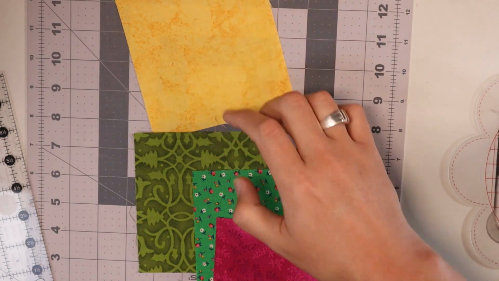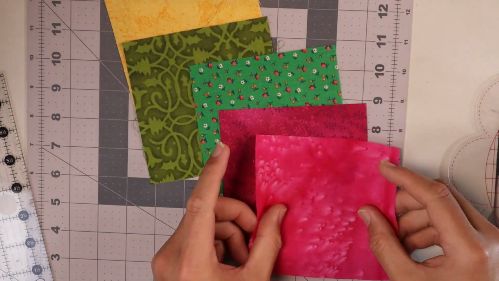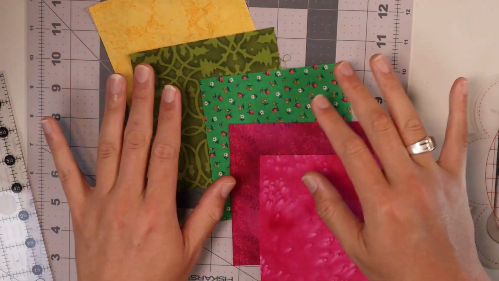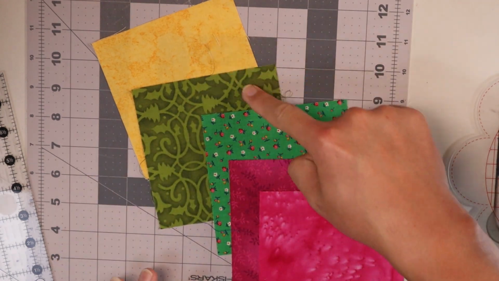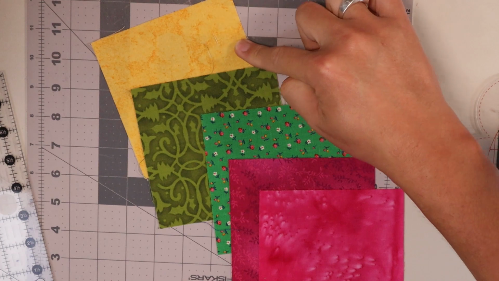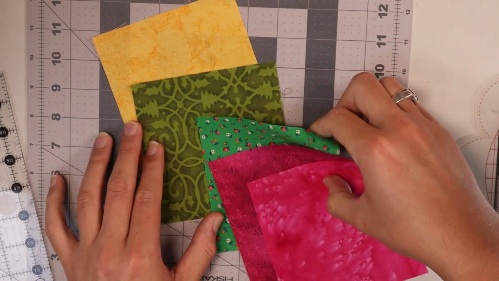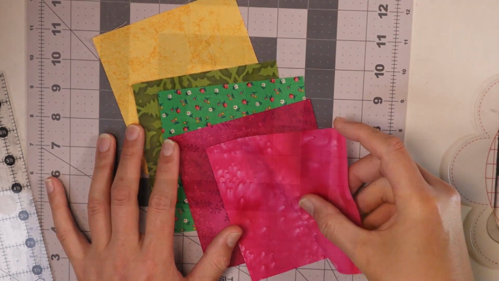Okay, before we get to sewing, I have to decide which fabrics are going where. Now, this yellowish gold color, that'll be my center square. And the greens and pinks will be my number 2 and number 3 pieces.